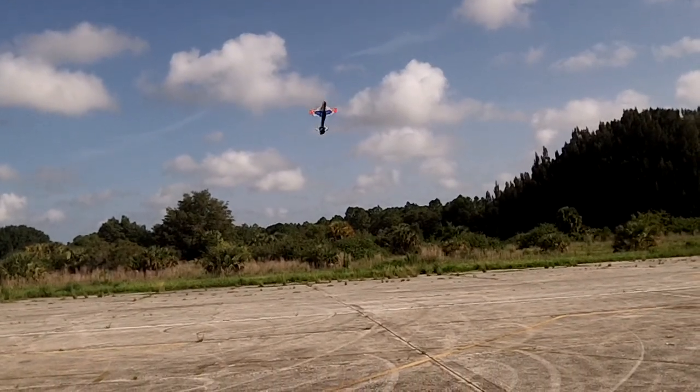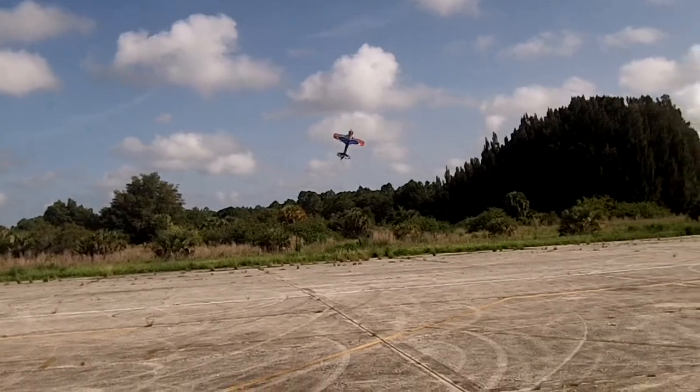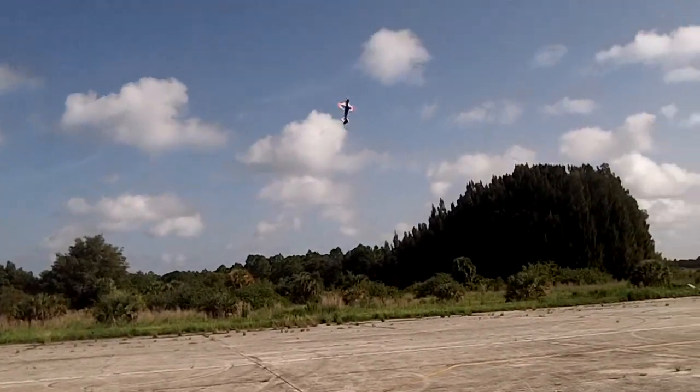See if you see any left turn tendencies in this line. Well, the motor isn't bad.